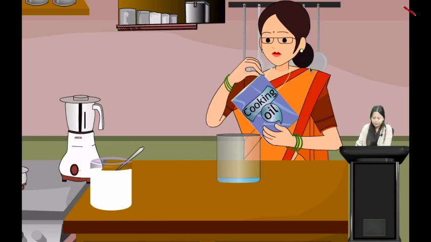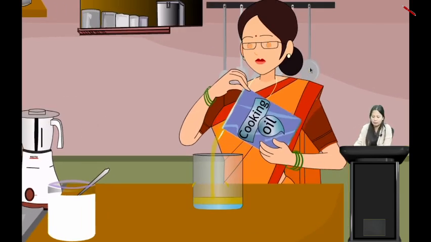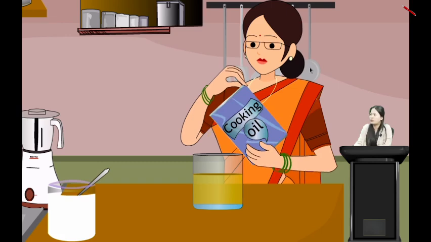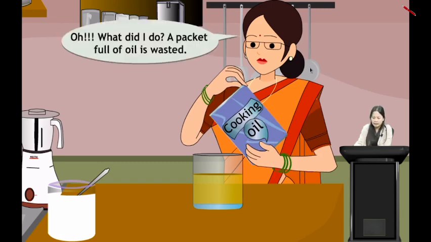We see here a woman putting a packet of oil into a container. Then she realized that there is some amount of water at the bottom of the container. She expressed, "Oh, what did I do? A packet full of oil is wasted." So she mixed the oil with water by mistake, and she was regretting, saying that she has wasted a full packet of oil.